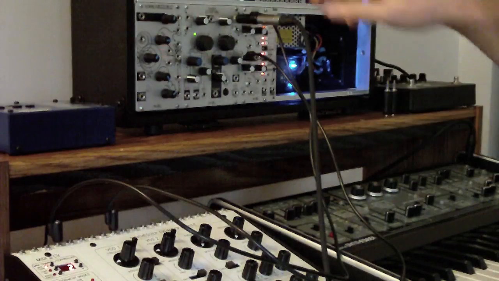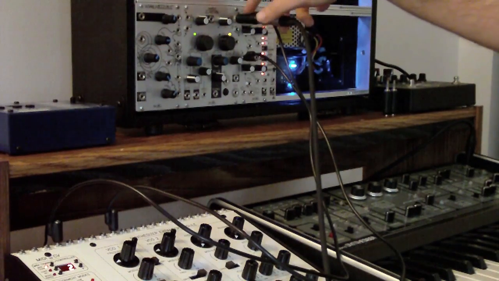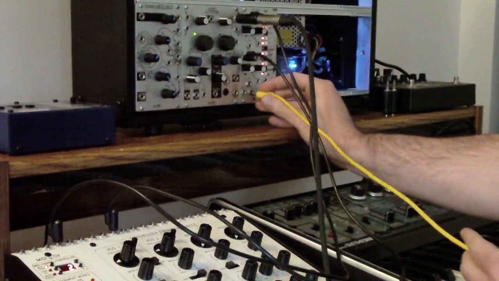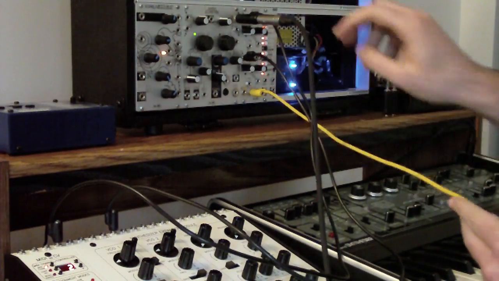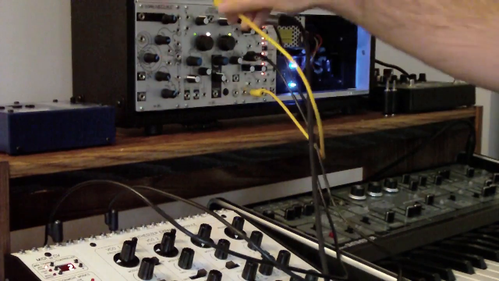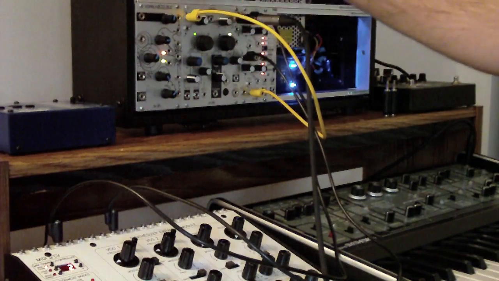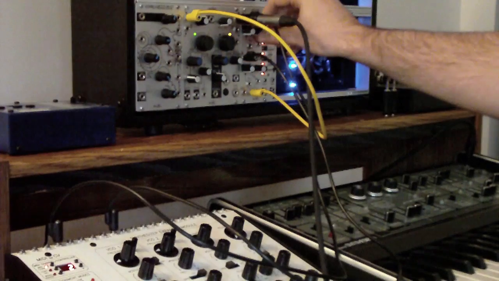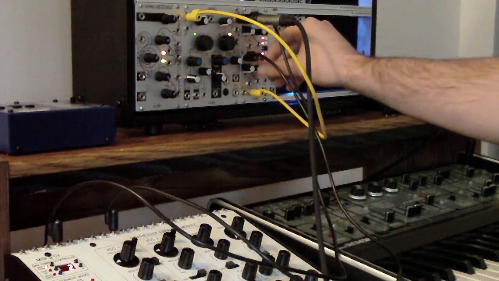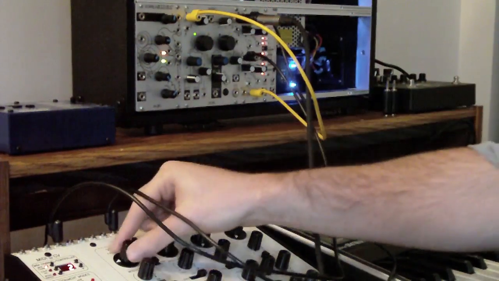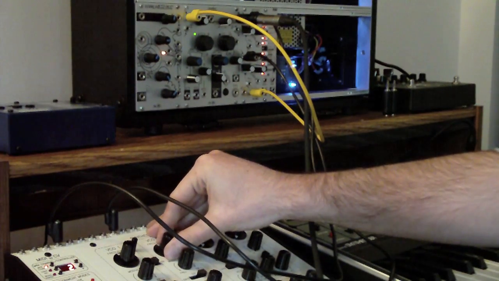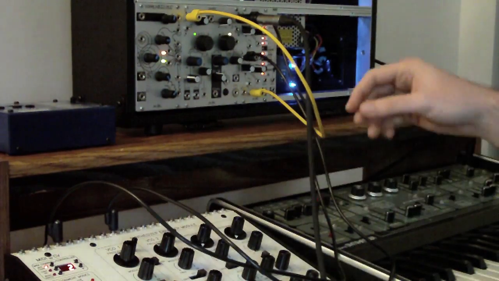Here I have the Echophon's output patched in directly to the mixer for recording. So I'm going to grab the summed output of the Optomix and feed it into the Echophon. Going to reduce it to dry. So now if I crank up the controls, you'll hear the oscillator droning. Just tune them in unison.